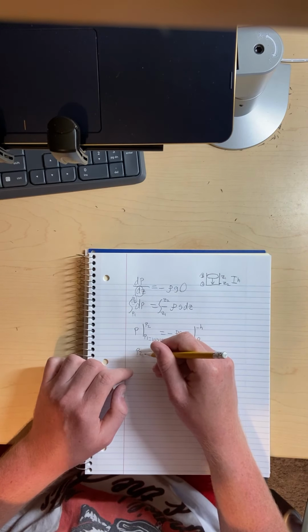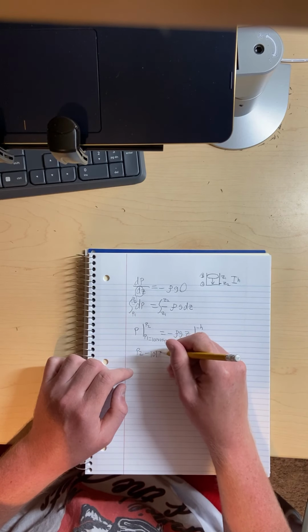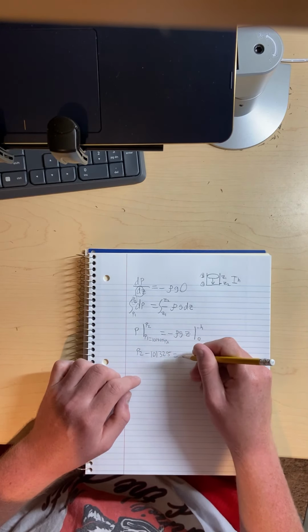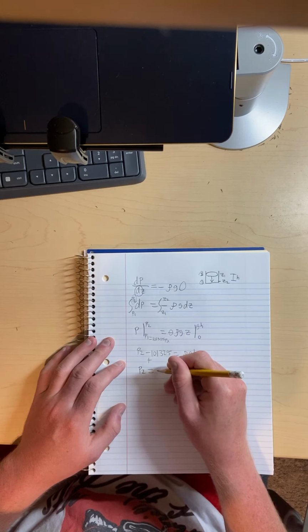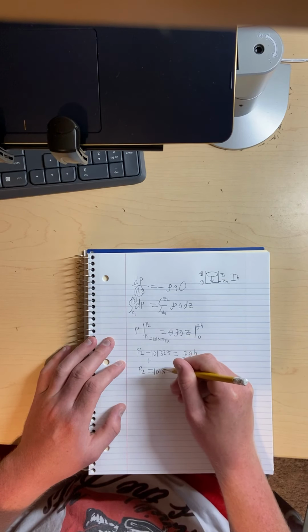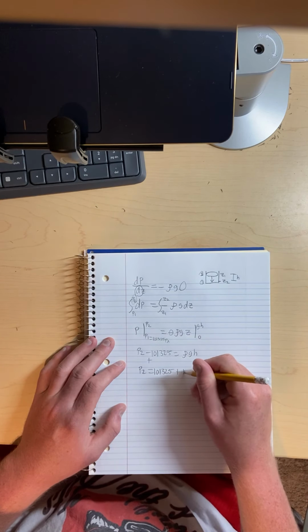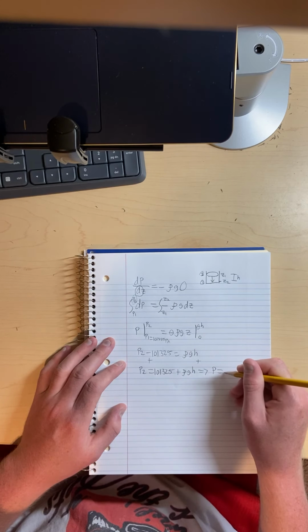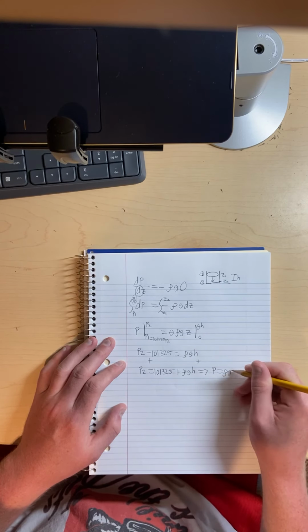So this will become P2 minus 101,325, and that will be equal to rho gh. These negatives cancel and become positive. From there, we will bring this 101,325 over. So we'll have P2 equals 101,325 plus rho gh. So essentially, we have P equals rho gh.